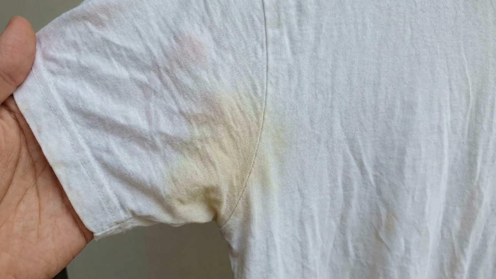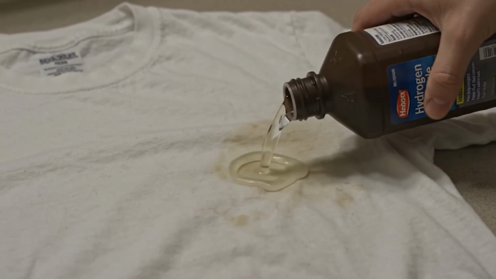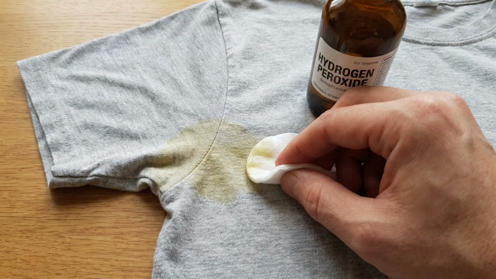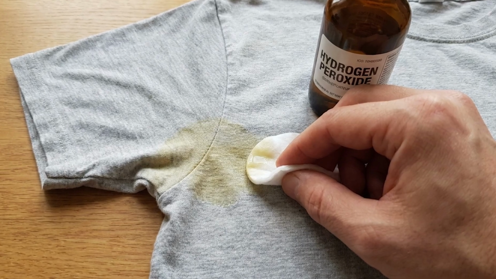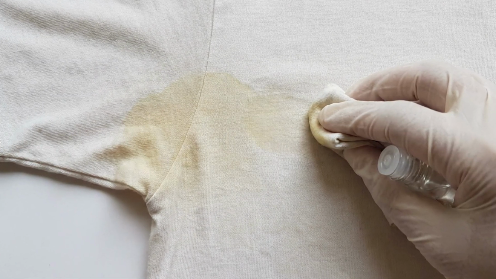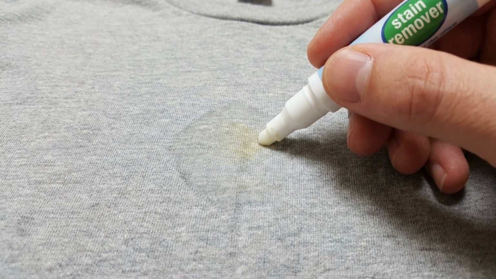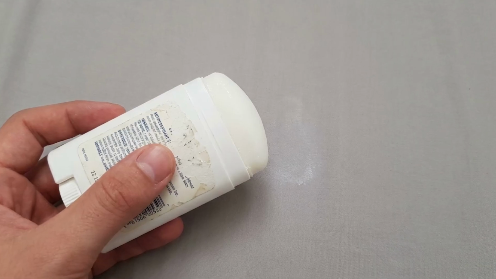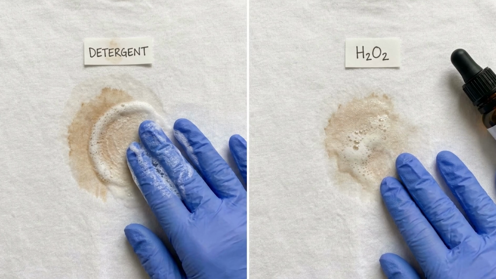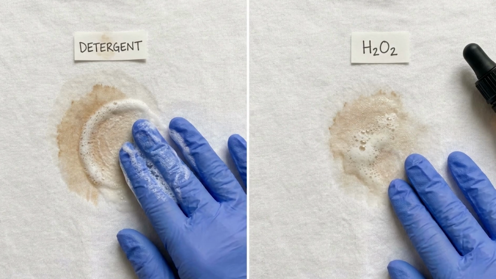Number 7. Underarm and sweat stains. Applied directly to the yellowed fabric under the arms of a white garment, left to sit for a period before washing. The same oxidizing action that lifts blood pigment breaks down the discoloration caused by a combination of sweat and the aluminum compounds common in many antiperspirants, a stain that plain detergent alone often struggles to fully address.